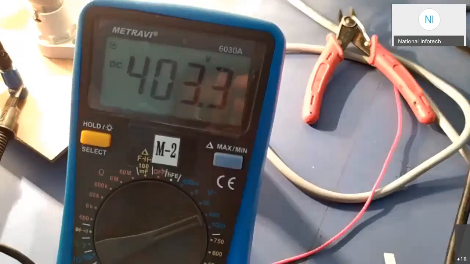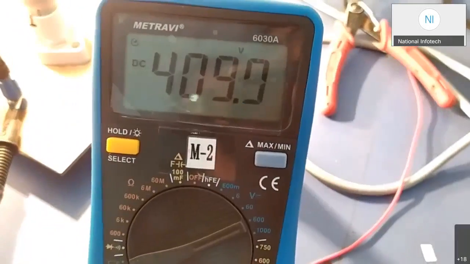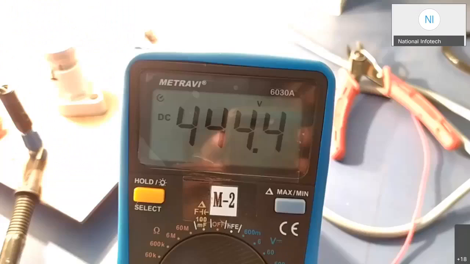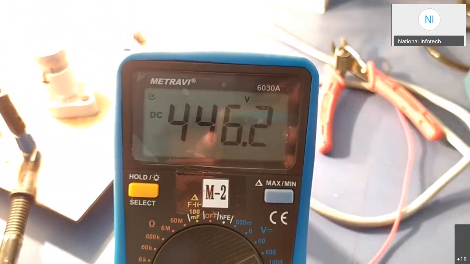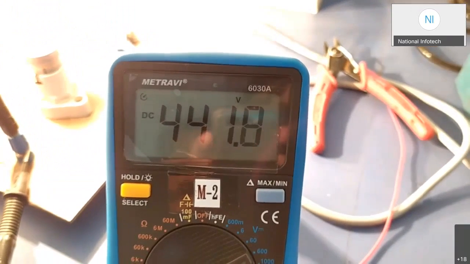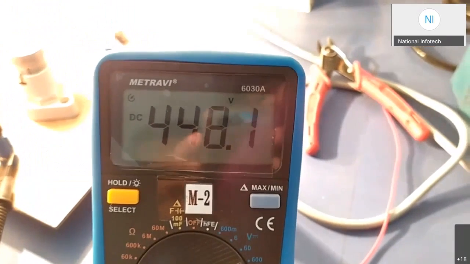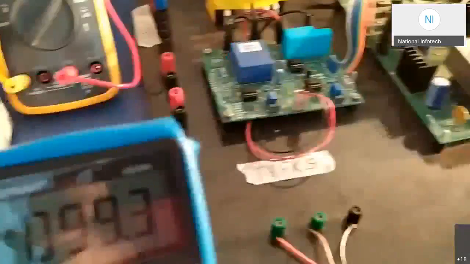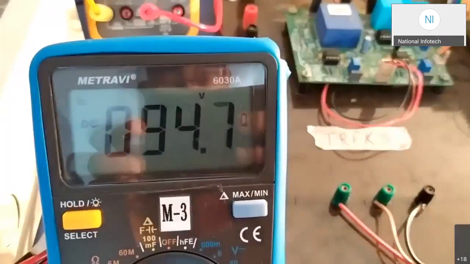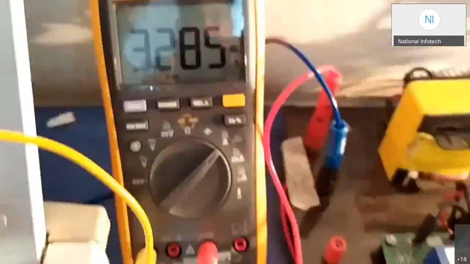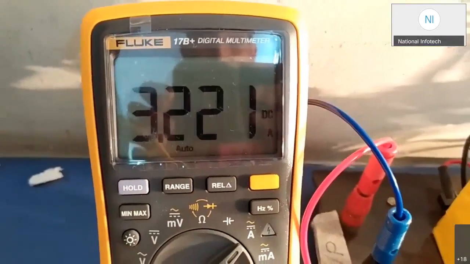Let us first see. You can observe the output voltage is 440 volt, and you can see the input voltage and input current, which is 94 volt, 100 volt, and 3 ampere, which is around 300 watt, so 350 watts.